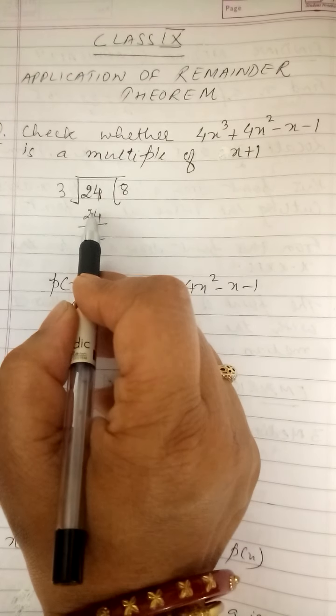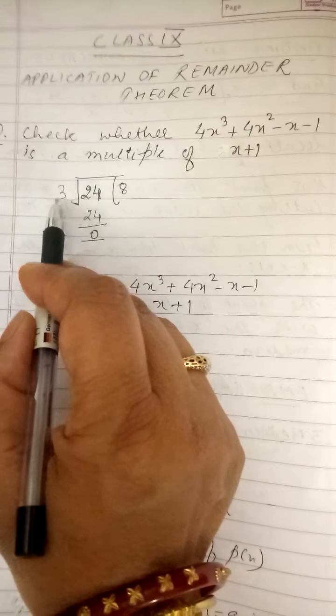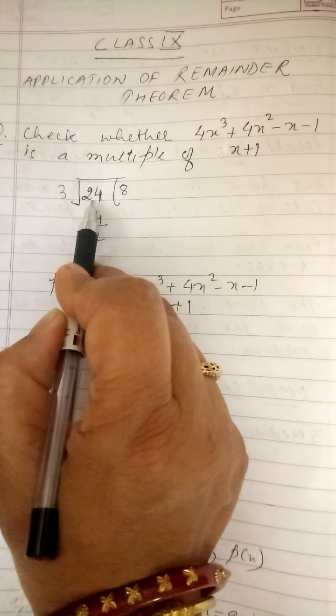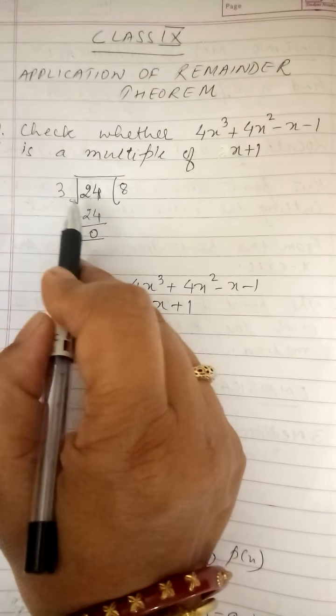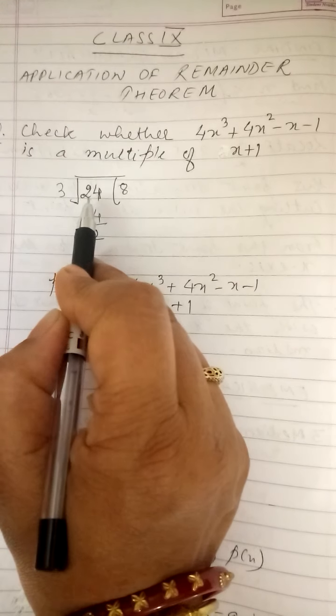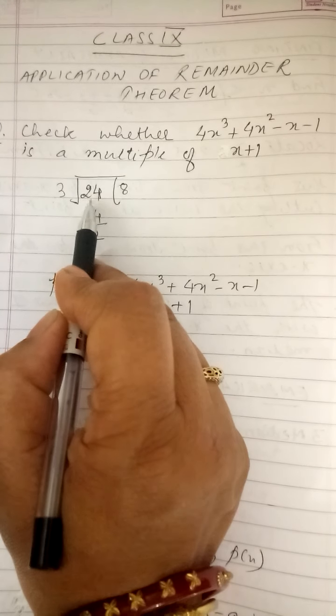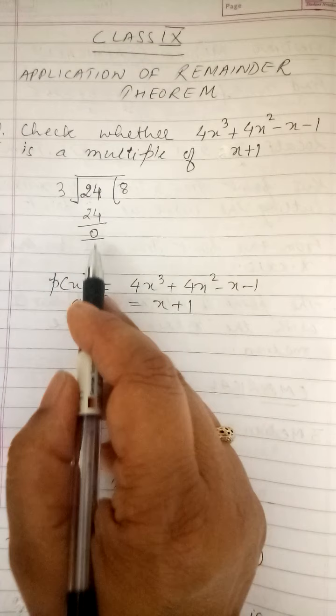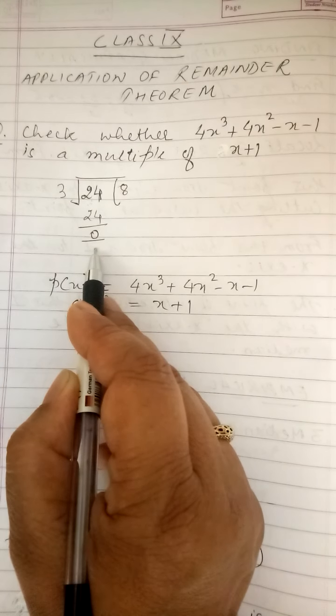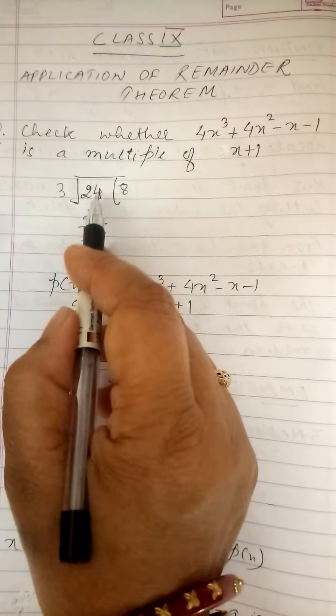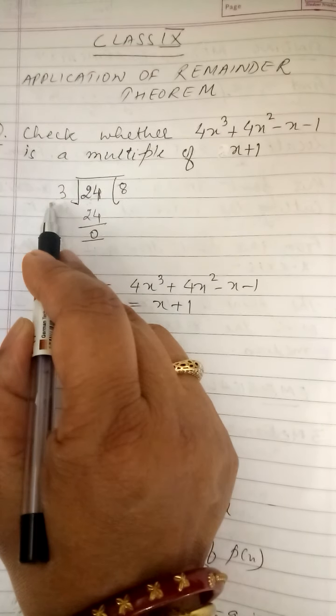So in such a case, we say that 3 is a factor of 24. That means the smaller number is a factor of the larger number. When does this happen? It happens only when on dividing you get the remainder as 0. Another way of saying this is that 24 is a multiple of 3.